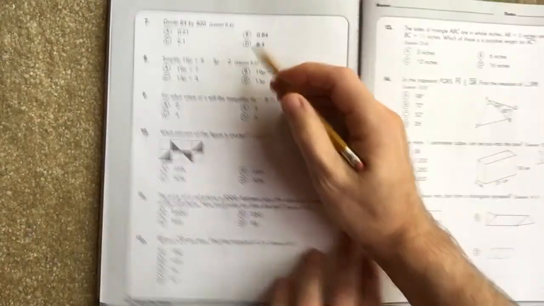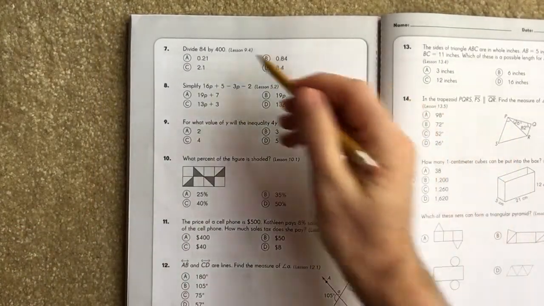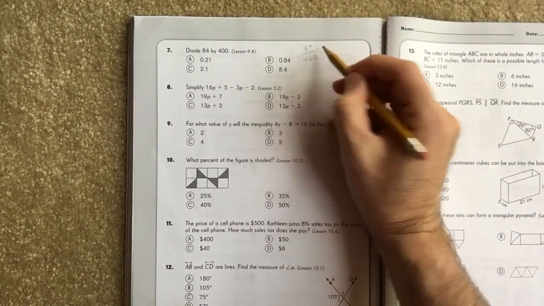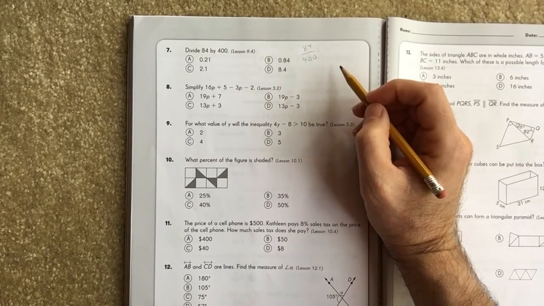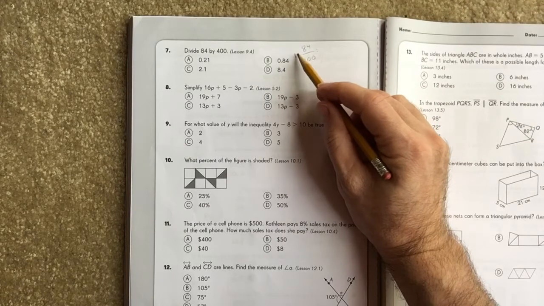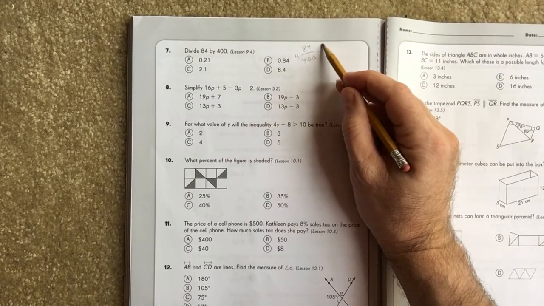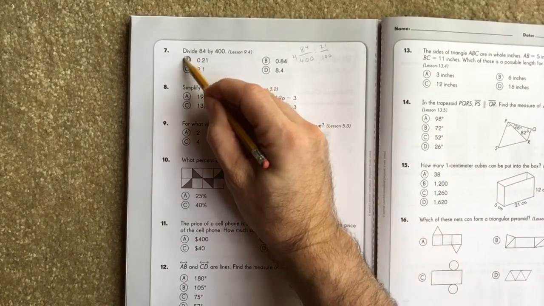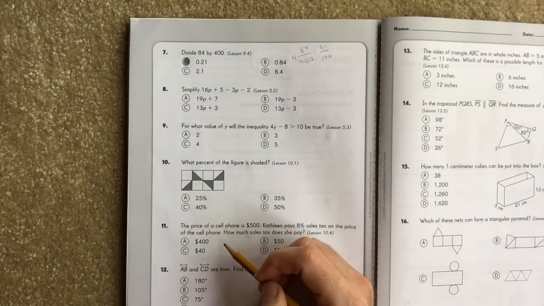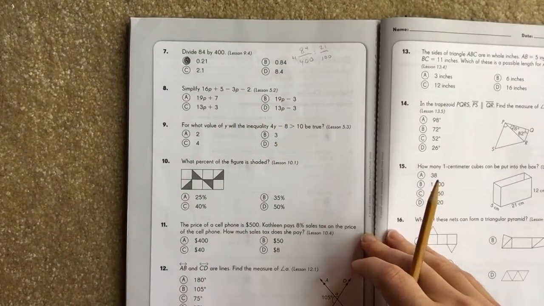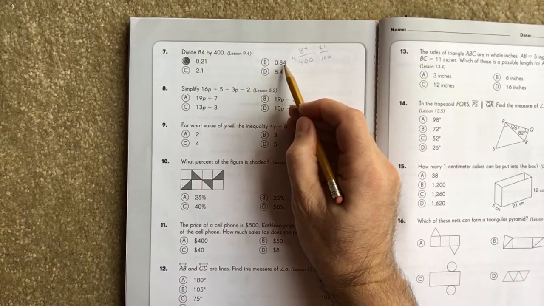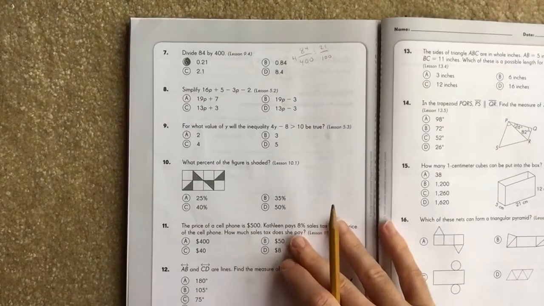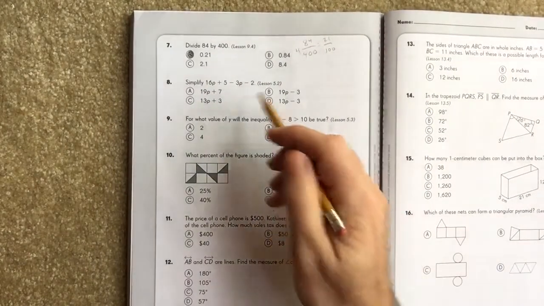Continuing, number 7. Here's an efficient way to do number 7. 84 divided by 400 is a fraction, right? Because I know fractions are division. And so I can simplify this, and 4 goes into 84 21 times. So it's going to be 21 hundredths, which I see quickly is the answer. None of the other three options really make any sense, right? This is 84 hundredths. And then these other two are bigger than a whole, which if you understood fractions as division, that wouldn't make sense.